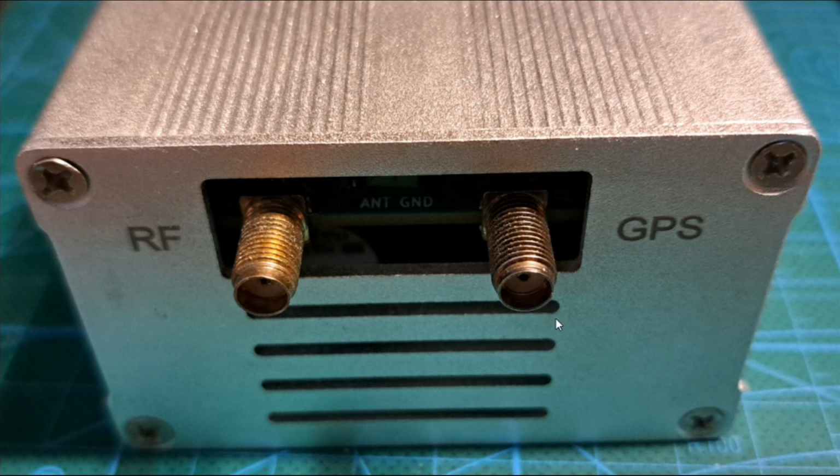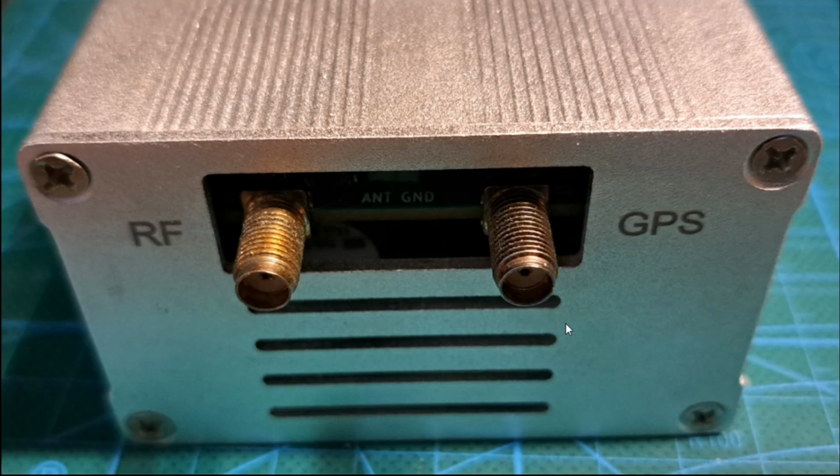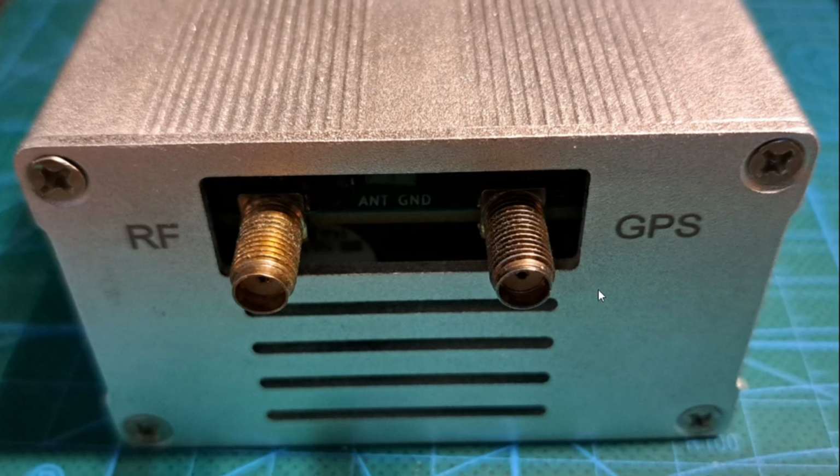It comes with a GPS antenna, and that's quite important because it enables the KiwiSDR to register the GPS time. So what that means is that everything's accurate to the GPS clock.